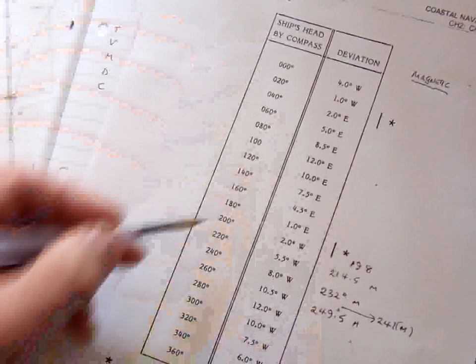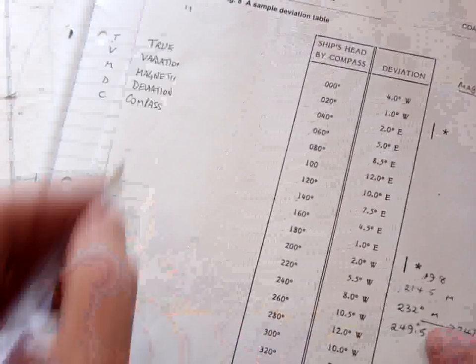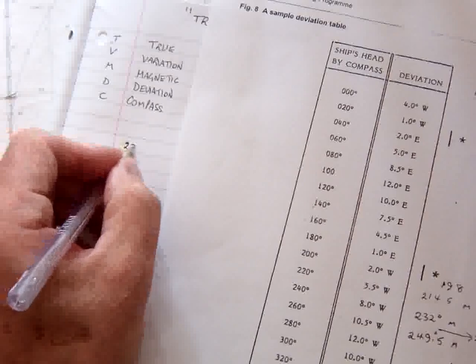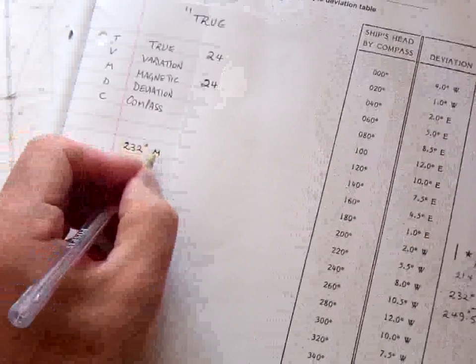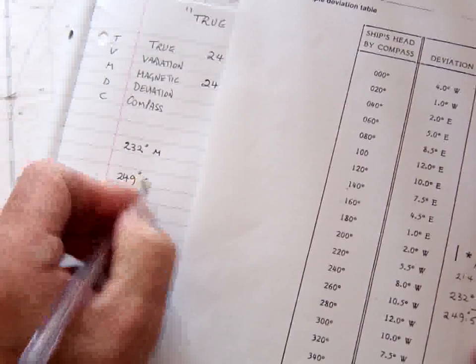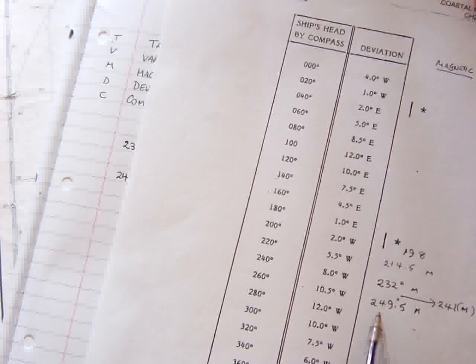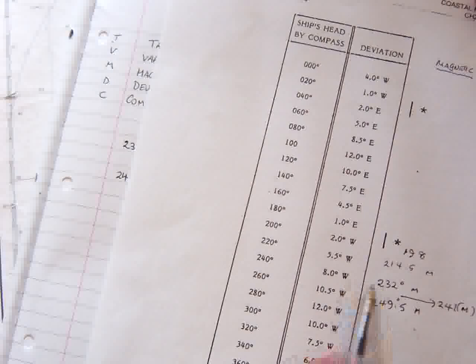The compass values now have served their purpose. We don't need them anymore. So let's write down the values that we've got. We've got 232 degrees magnetic, 249.5 degrees magnetic. Let's write down the deviation values for those two.